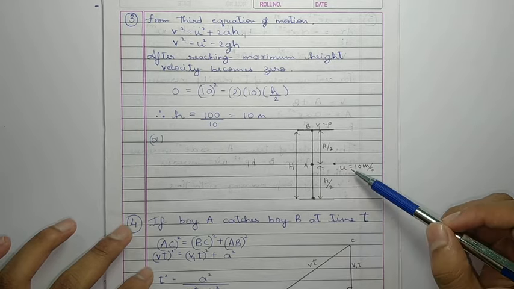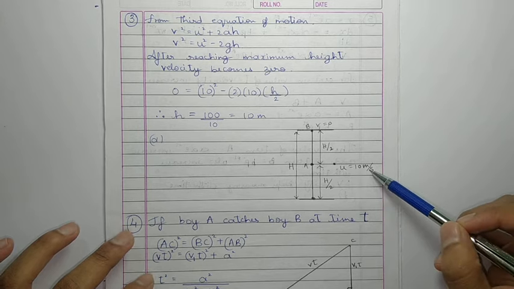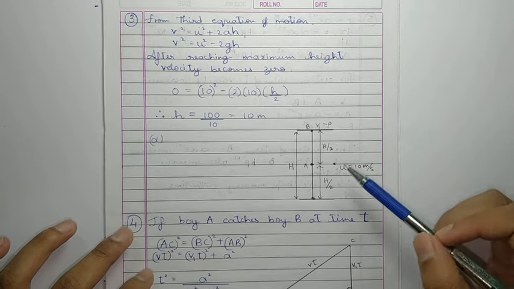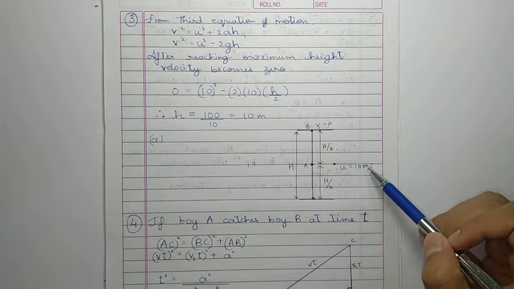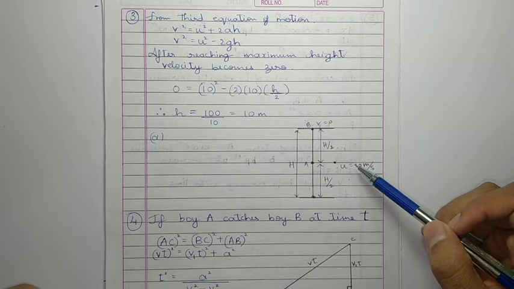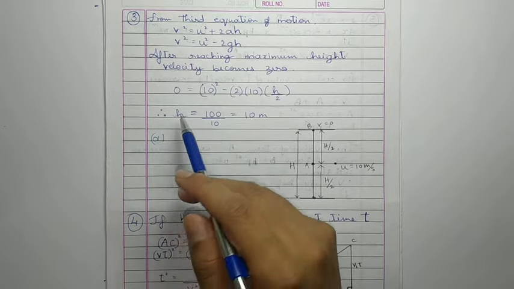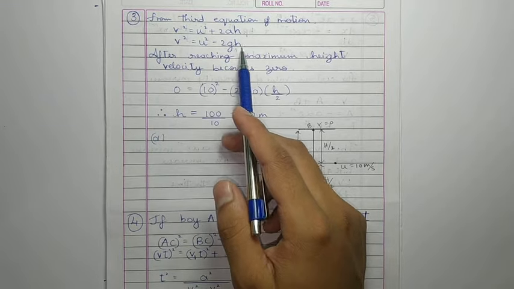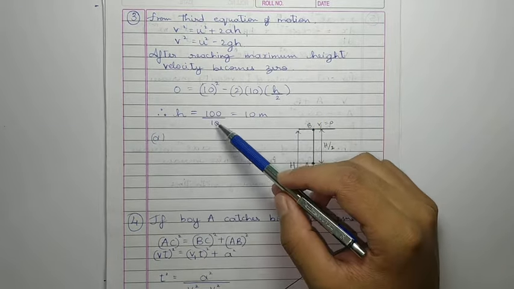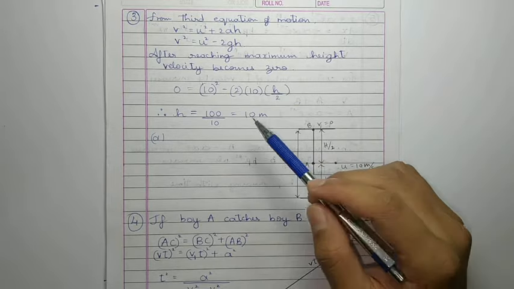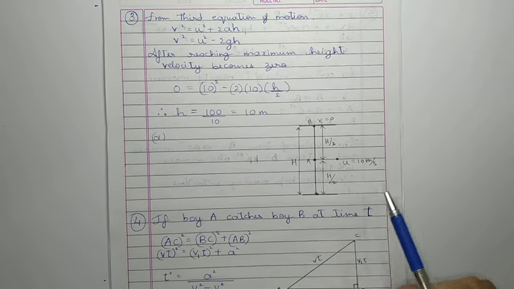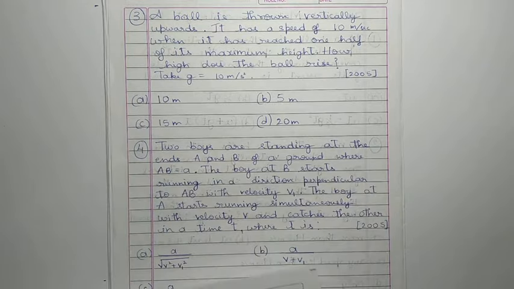At the first half, the velocity is 10 meter per second. So for the second half, we get initial velocity as 10 meter per second. So we have h is equal to here. From this equation, we calculate h as 100 by 2. By substituting the values, we get 10 meter. So question 3 is option A.